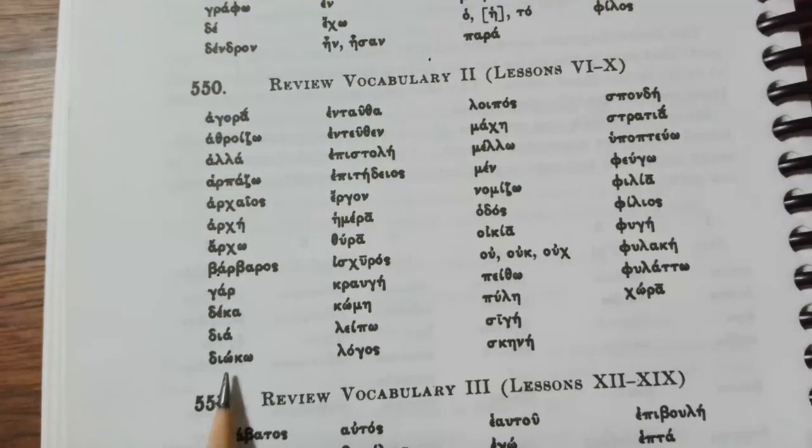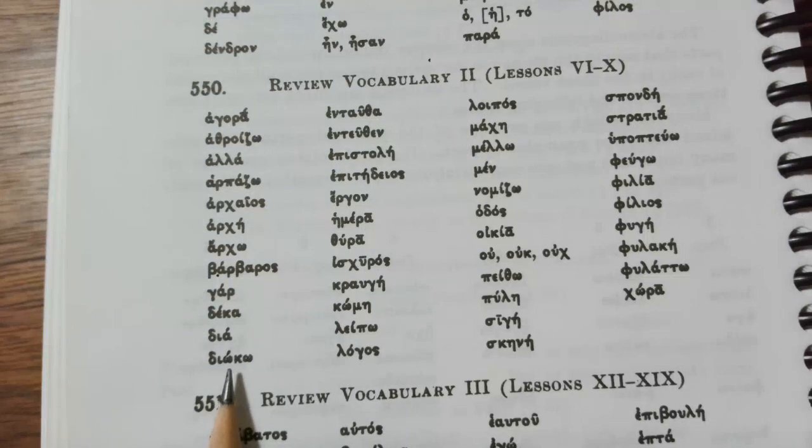Now, keep in mind here, for example, here's a verb, dioko, which means I pursue or I chase. Remember that we have learned the first three principal parts of verbs. Verbs in Greek have 6 principal parts. We learned the first 3, remember? The first one is the present stem, the second one is the future, and the third is the aorist. Make sure you're learning all those as well.